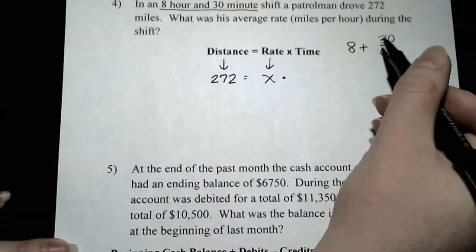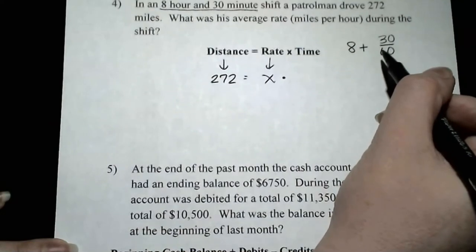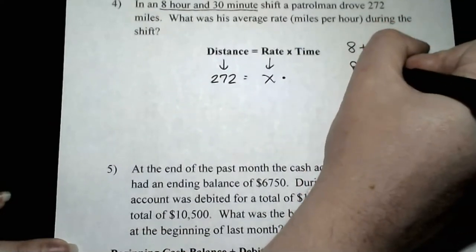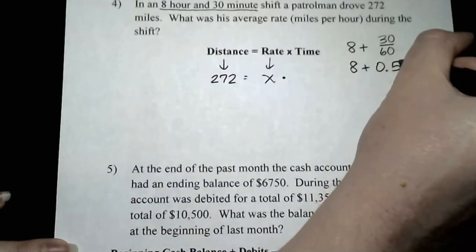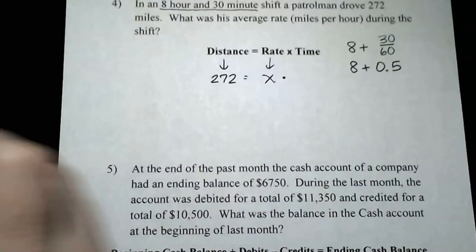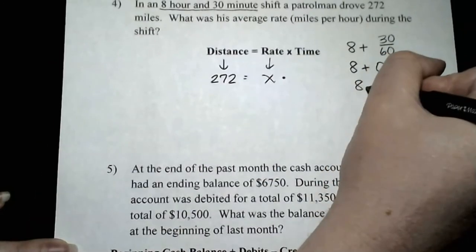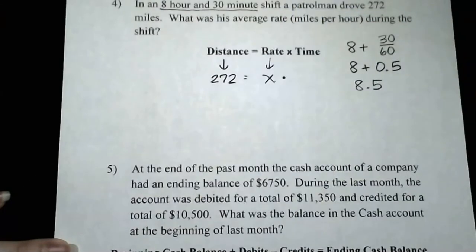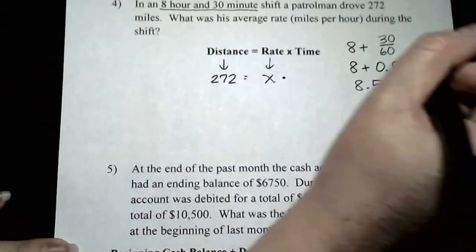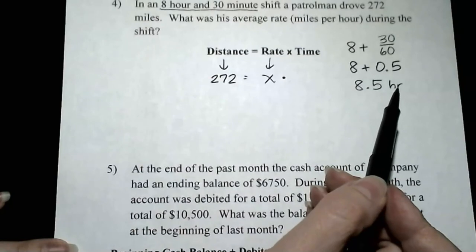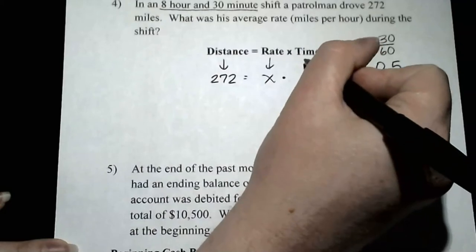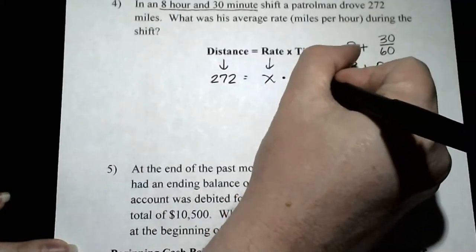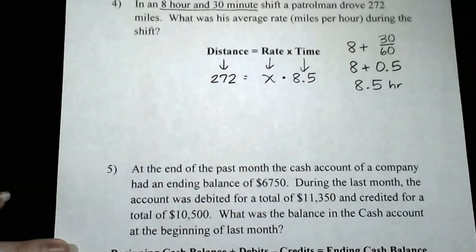So you have 8 whole hours plus a partial hour, 30 minutes. 30 over 60 is a half, 0.5. So instead of saying 8 hours and 30 minutes, it's like just 8.5 hours now. And now our time is in the correct unit. Now I can substitute it in. Okay, so that's the first part.